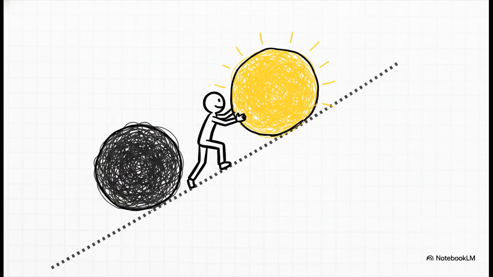We're basically treating our target profit like it's just another rock we have to push over the hill alongside our fixed costs. So if we want $3,000 in profit, we add that to our $6,000 in rent, divide by our $6 unit margin, and we know instantly we need to sell exactly 1,500 shirts.